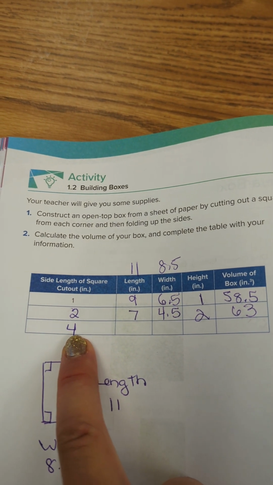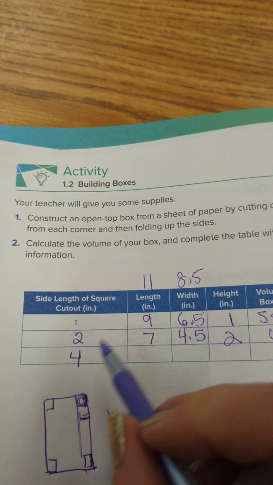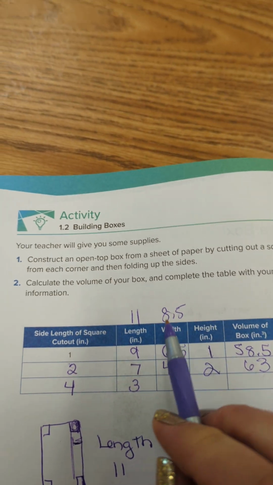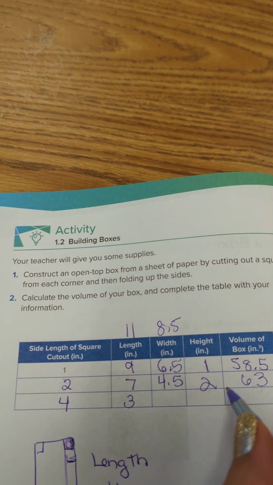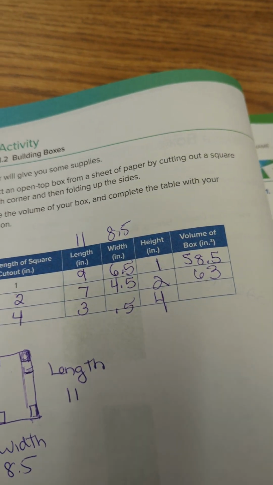What about 4? So what if I cut out a side length of 4? 11 minus 4 is just 3 left. 8.5 minus 4 is just a half left. My bending up would be 4.